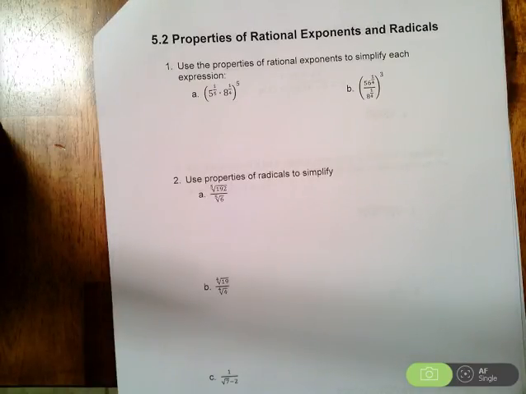All right, welcome. Section 5.2, which is properties of rational exponents and radicals. 5.2 is a very important section, just like 5.1. If you don't understand this section, I'm a little bit concerned for you, okay? What you have to understand about 5.2 is it's a lot of exponent rules, which you should have learned in Algebra 1. If you are behind and you don't remember those, you need to be going to the Math Help Center and coming to see me because it's not going to get any easier.